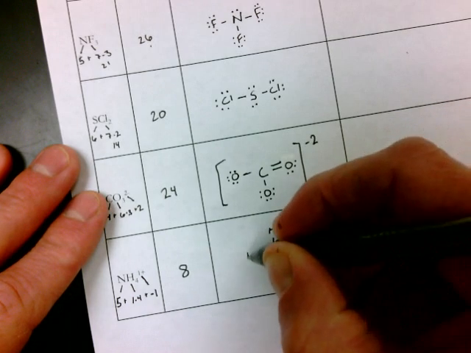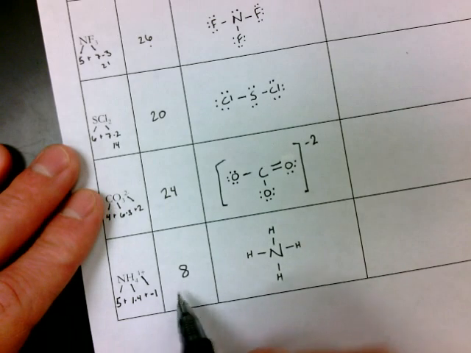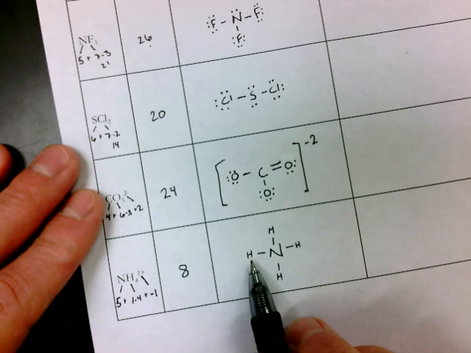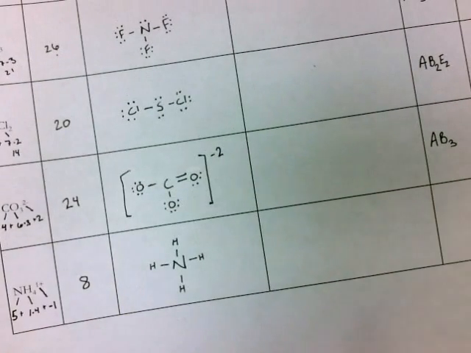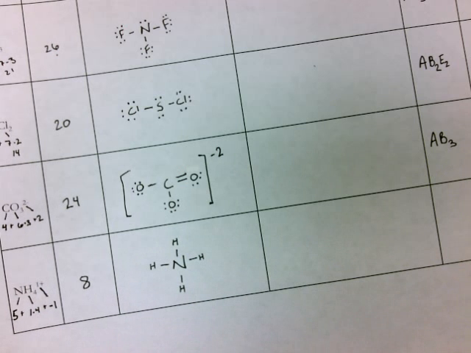Attach the remaining atoms. We've used 2, 4, 6, 8. We only have 8. Nitrogen has an octet, and then luckily hydrogen only needs a duet. So we have 4 different pairs of electrons stuck onto our central nitrogen atom. So I need an atom with 4 holes, and the black sphere has 4 holes.